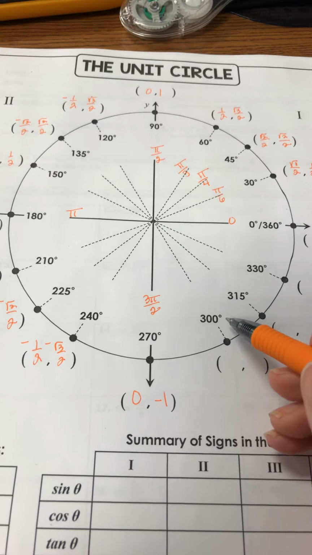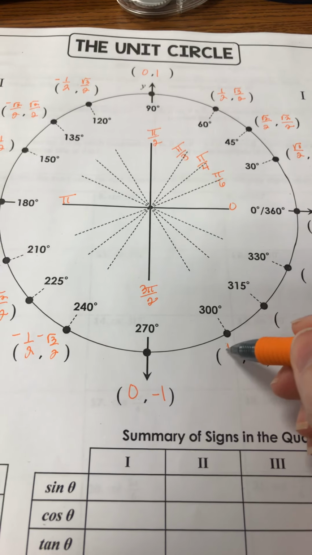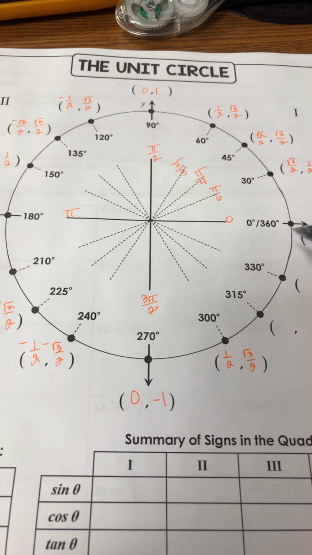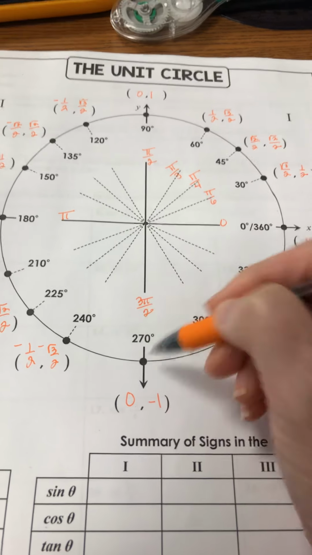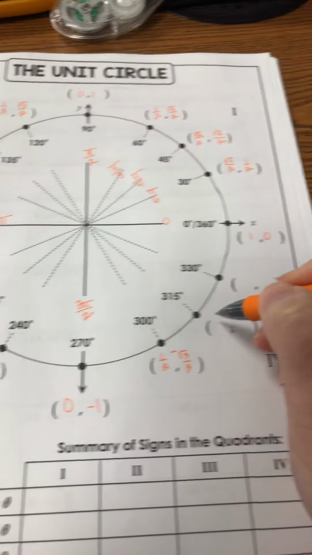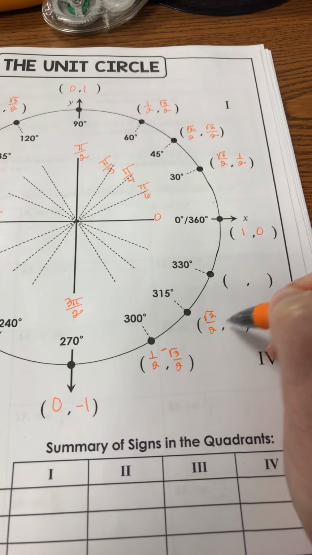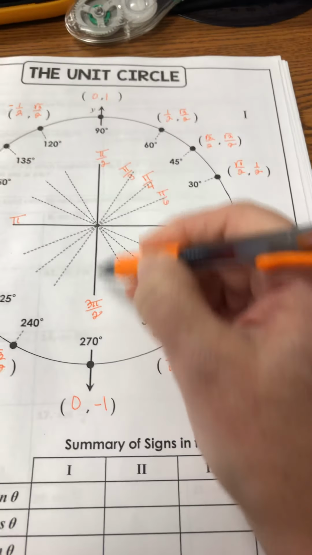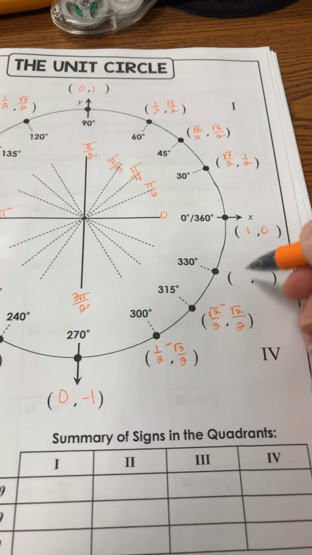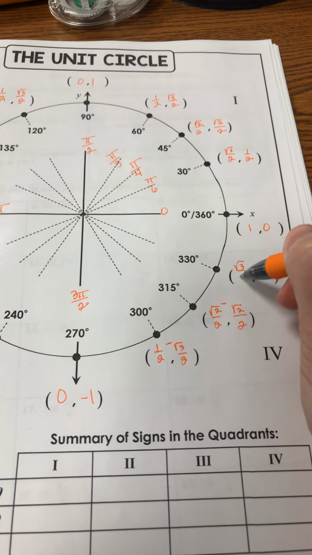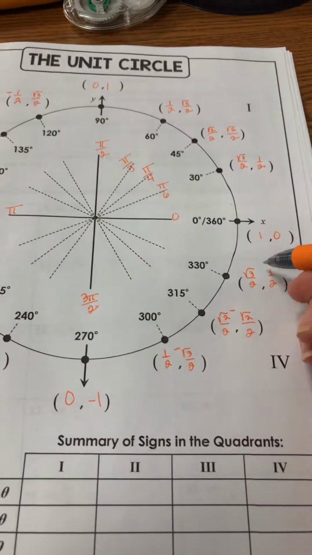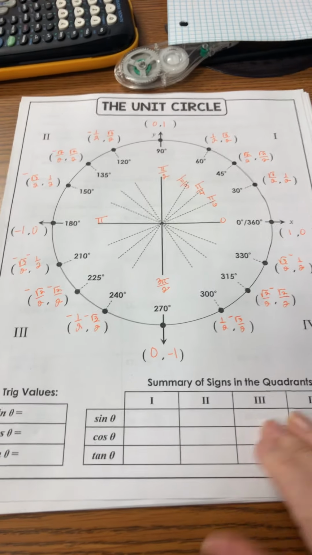And then 240 and 300 are going to match, so 1/2 and the square root of 3 over 2, but in the fourth quadrant, X is positive and Y is negative. So this one will be square root of 2 over 2 and square root of 2 over 2. So X is positive and Y is negative. Right here you'll have the square root of 3 over 2 and 1/2, but X is positive and Y is negative. And so we have filled out the unit circle, okay?